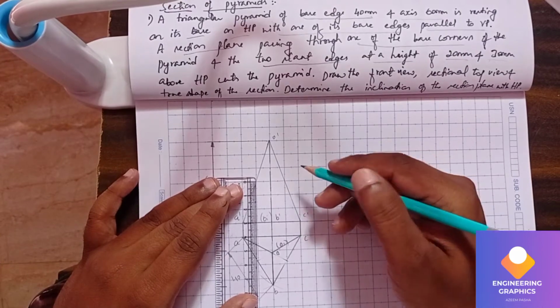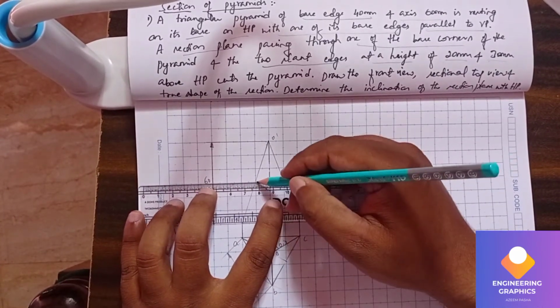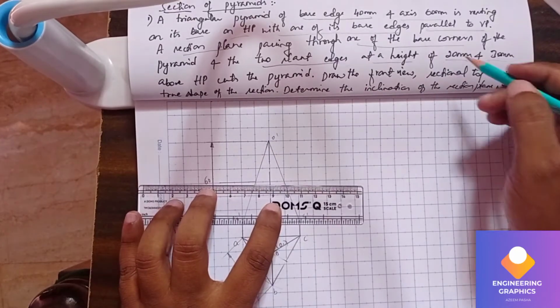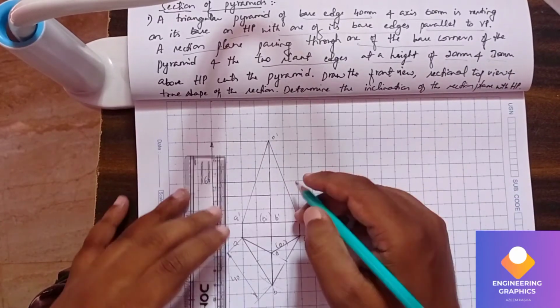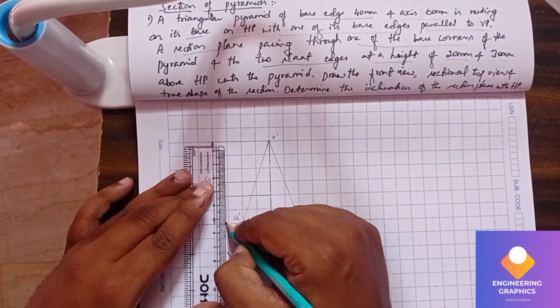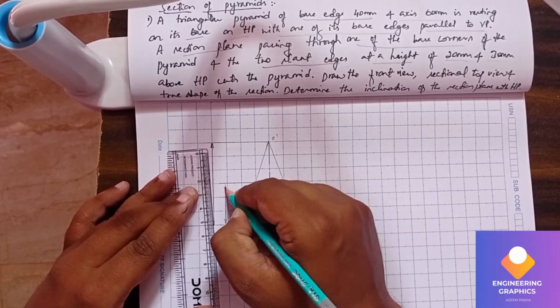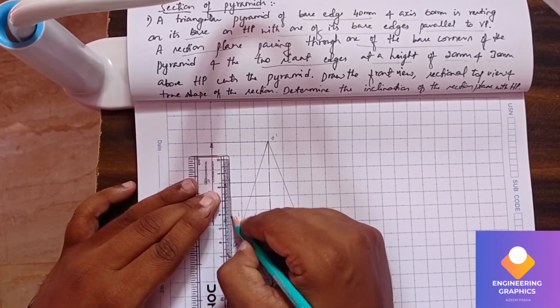So we have to draw one line here. This is the 30 mm height I consider from the question, and the 20 mm height is this, for the two slant edges. So I'm going to mention this. This is 30 and this is 20.